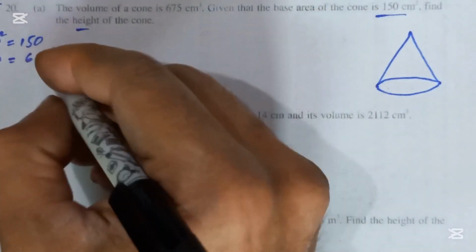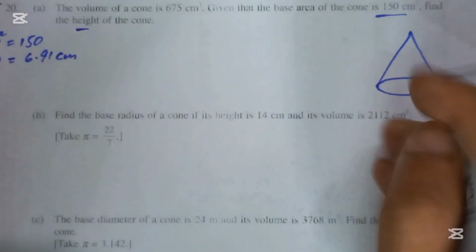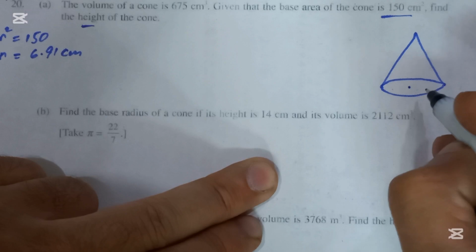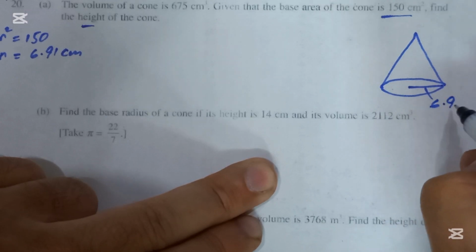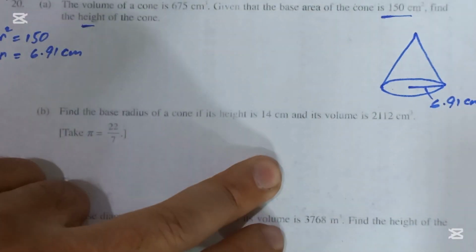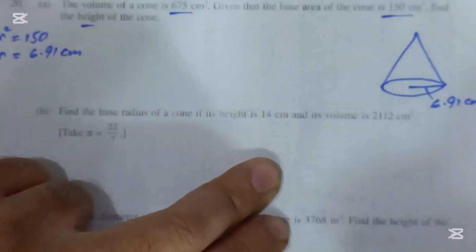The unit will be centimeter. So the radius of the cone is 6.91 centimeter. Okay, now the volume of the cone is 675.